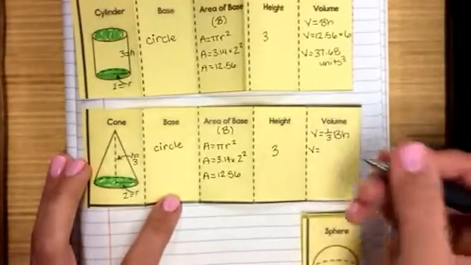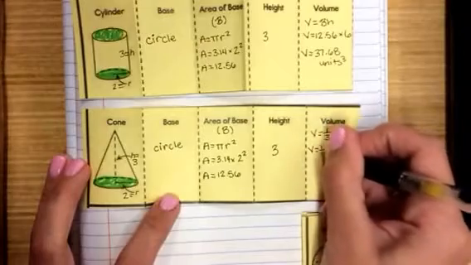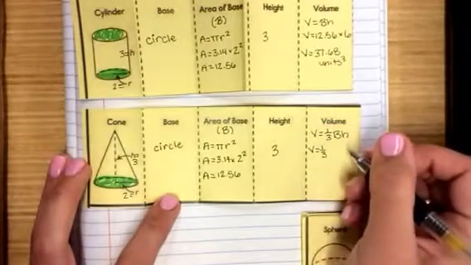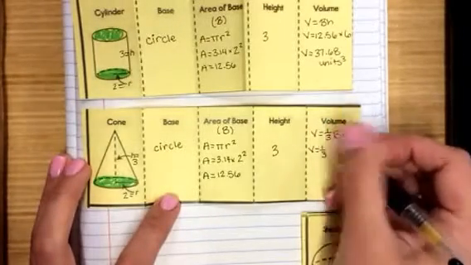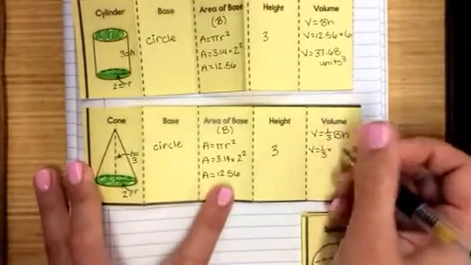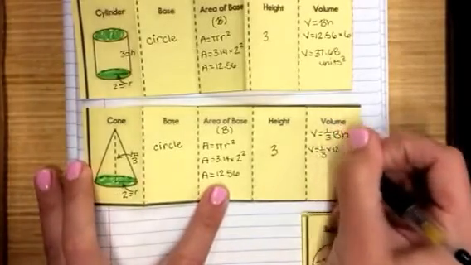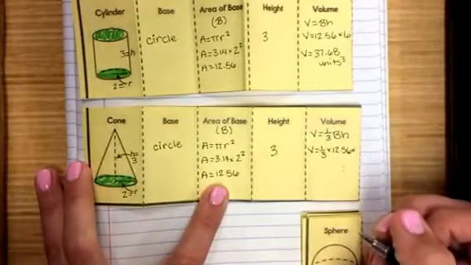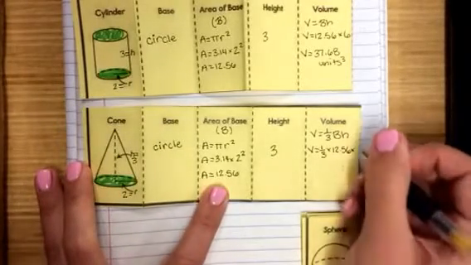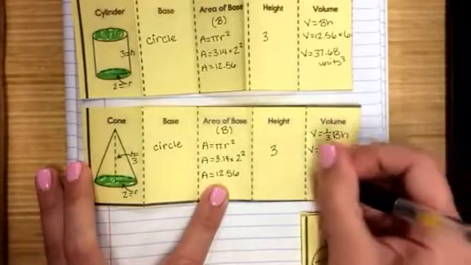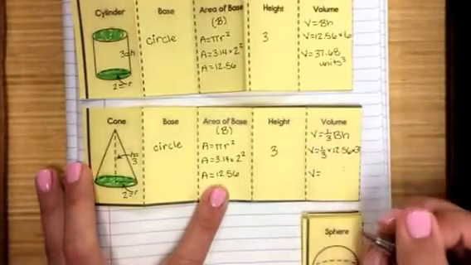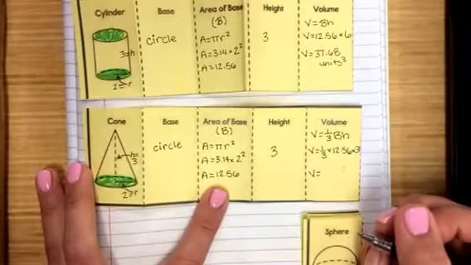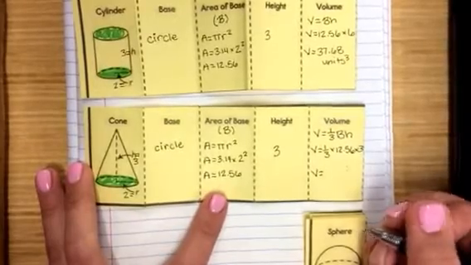So now we are good to go ahead and replace our variables. 1/3 instead of capital B. We know that that was area of the base, so that's 12.56. And the height is 3. Okay.